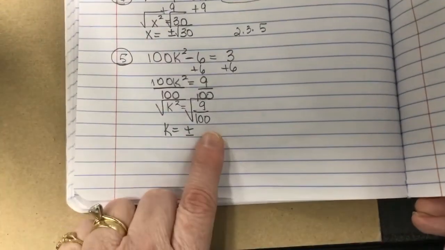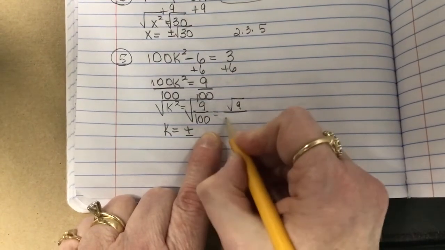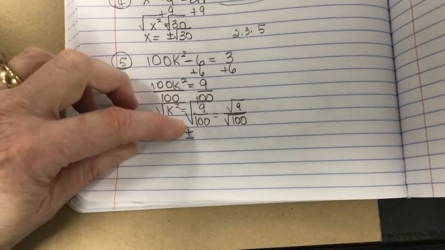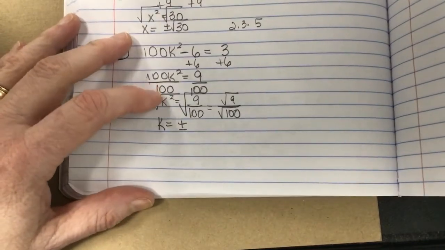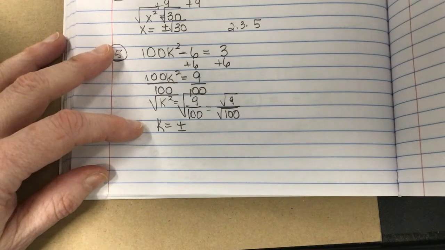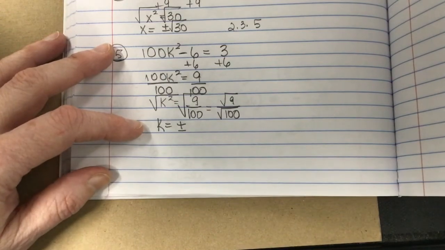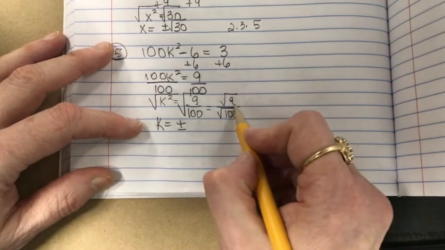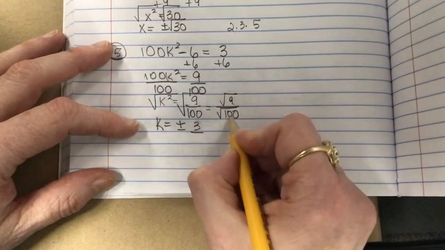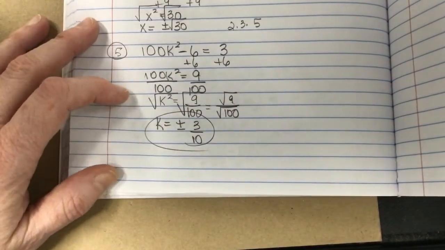Now, I'm going to go up here and write something. I'm going to write the square root of 9 over the square root of 100. I'm going to separate it like that, so that I think you'll see pretty easily what the answers are. Now, I don't really know what they were doing in my regular class. I don't know if they were dividing it as a decimal and then trying to do square root, but in this case, we know the square root of 9 is 3, and we know the square root of 100 is 10, and so your two answers are plus or minus 3/10.